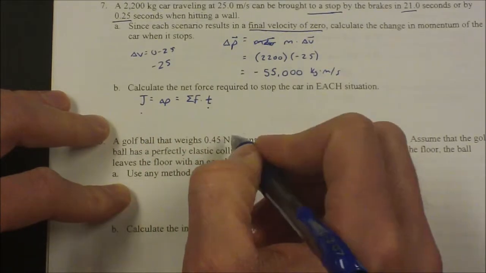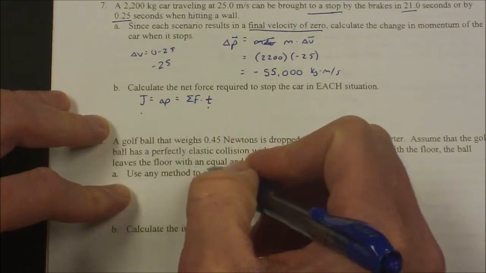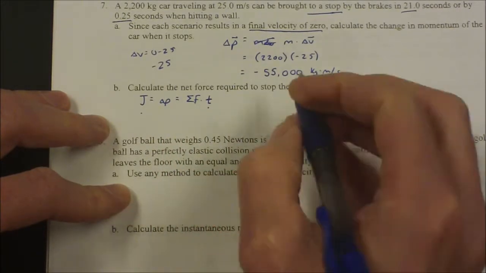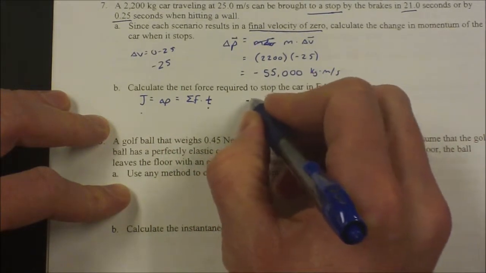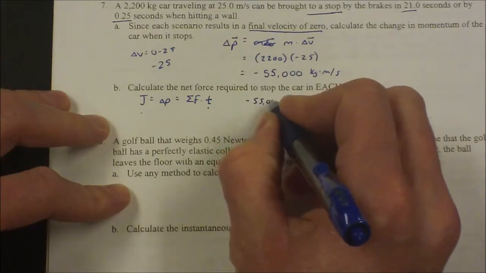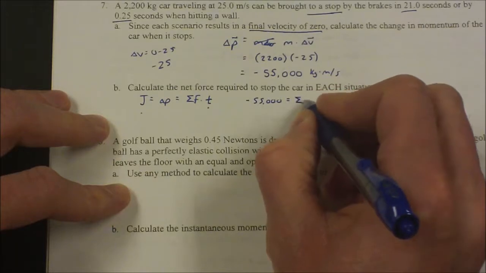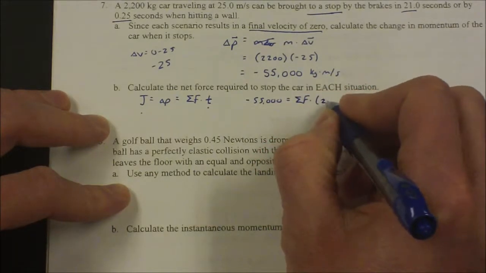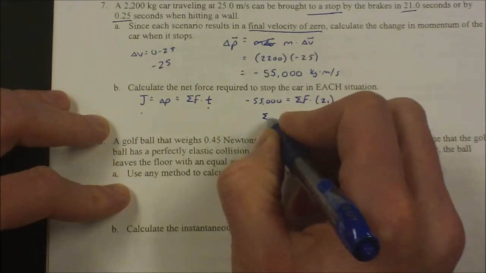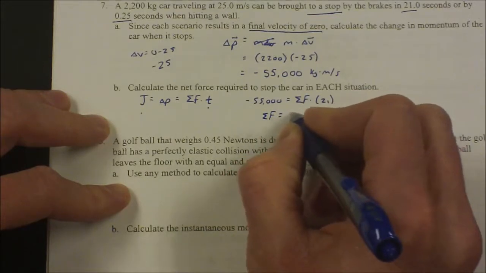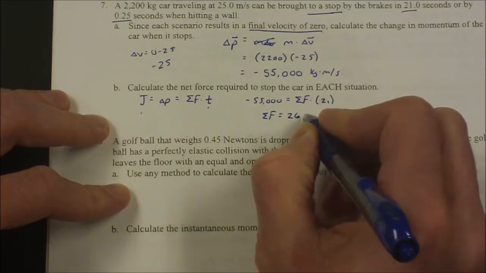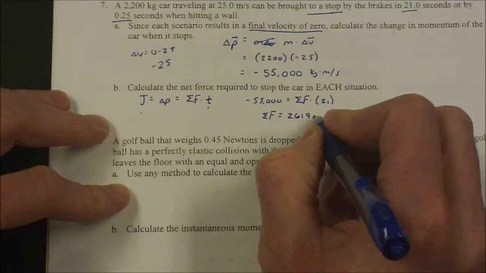and divide it by each time, I'll figure out the force required, how hard I have to push to make this happen. So negative 55,000 equals my unknown force times my first time of 21 seconds. I get a net force of about 2,619 newtons.